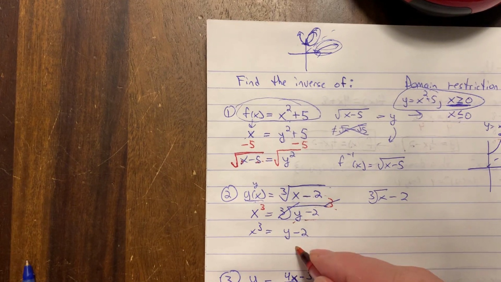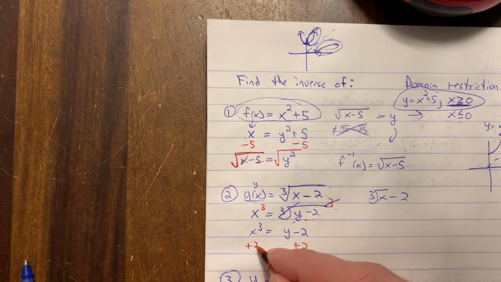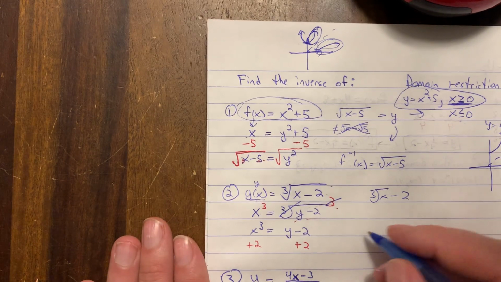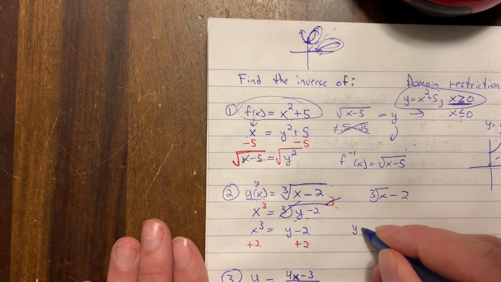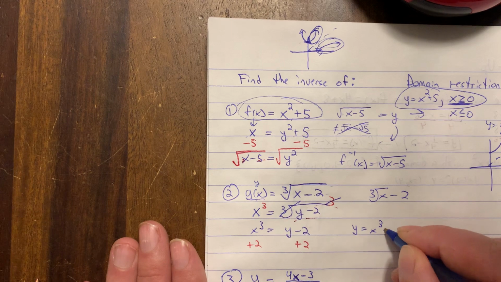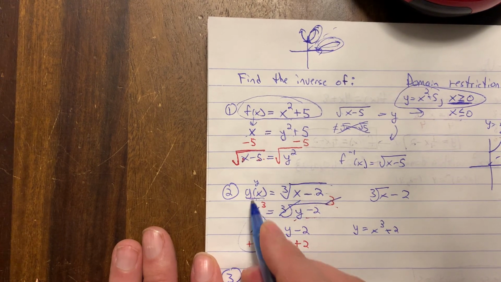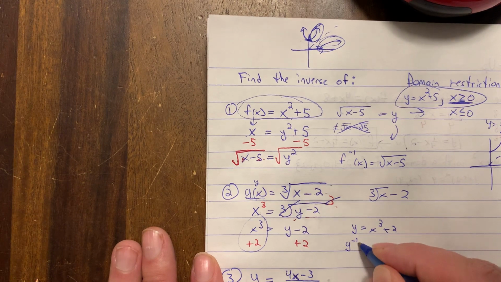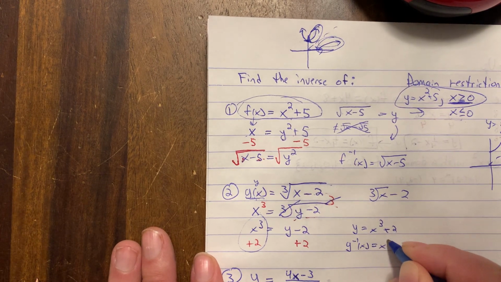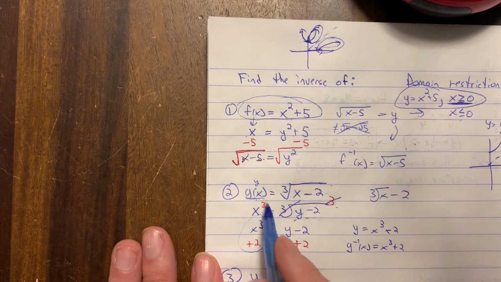And the last thing that's happening to y is being subtracted by 2, and so we're going to add 2. And so we get y equals x cubed plus 2. X cubed plus 2 cannot be simplified. And this was g of x, and so I'm going to rewrite this as g inverse of x. This is the inverse function to g of x.